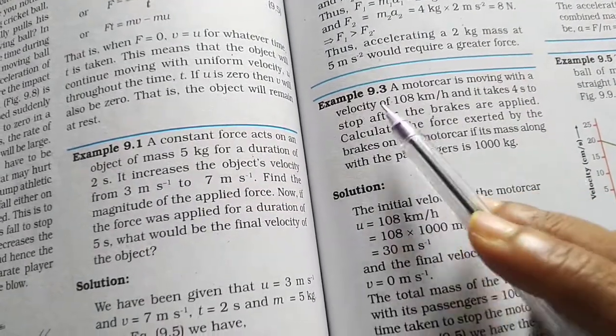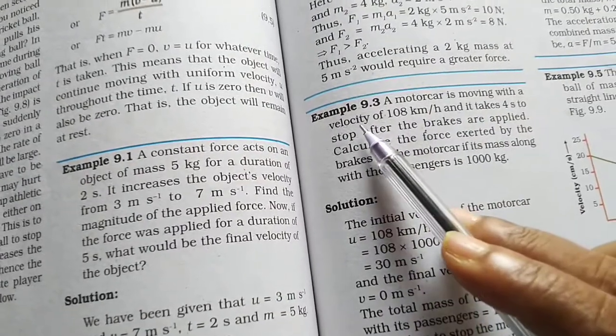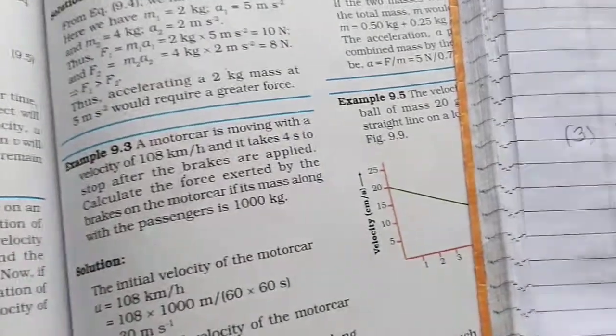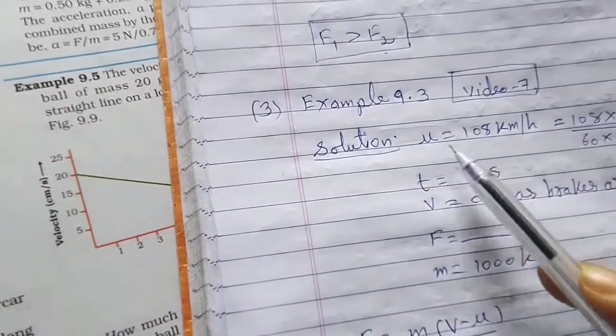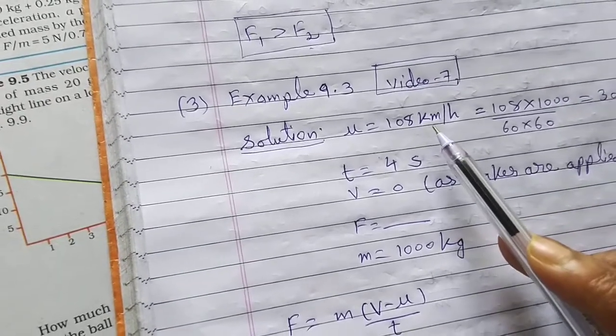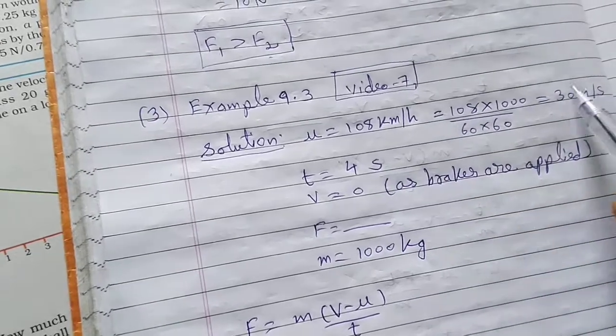It is moving with a velocity of 108 km per hour, which means its initial velocity is 108 km per hour. So we will write u is equal to 108 km per hour, and whenever the unit of velocity is given in kilometer per hour, always convert it into meter per second.